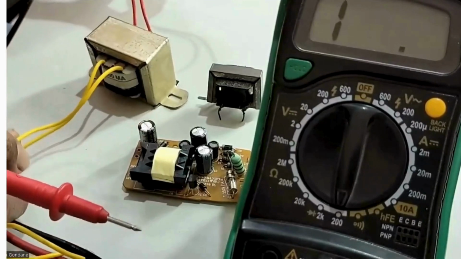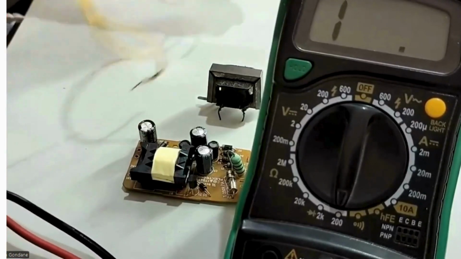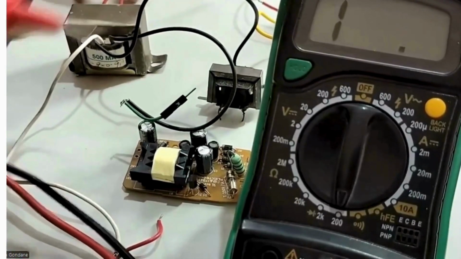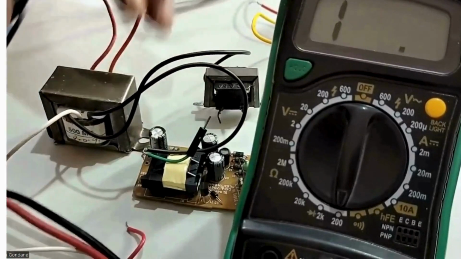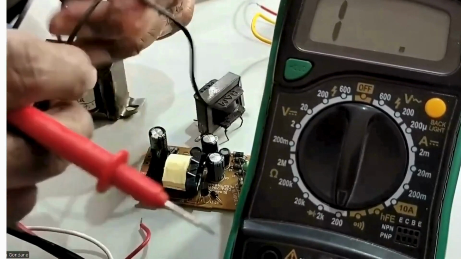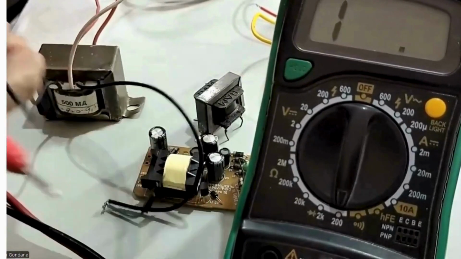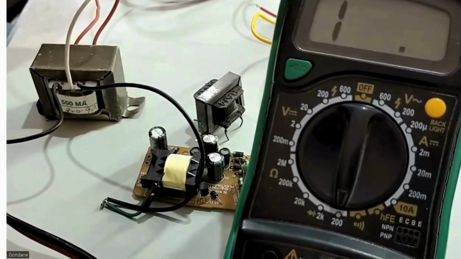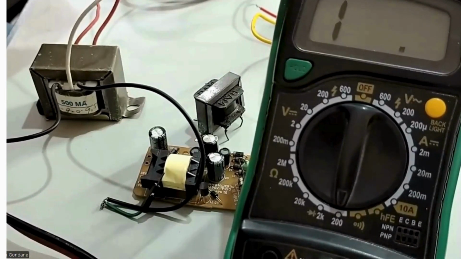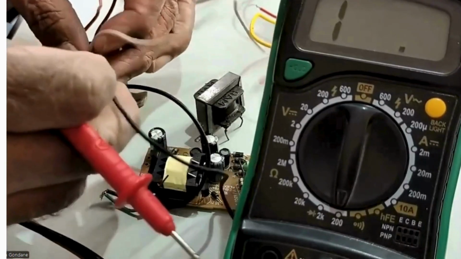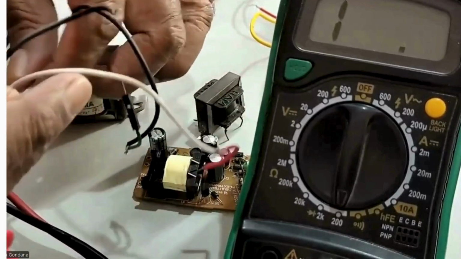So this is the primary, you have 2 wires, and the secondary, you have 2 wires. Same thing you can do with this transformer. You can see the primary has 2 wires, and the secondary has 3 wires: 1, 2, 3. The center wire is white in color, and there are 2 black ones. So this is a center-tapped transformer. How will you check? The procedure is the same. Primary, secondary, you can check them together. Either you can check these 2 wires, or you can check these 2 wires.